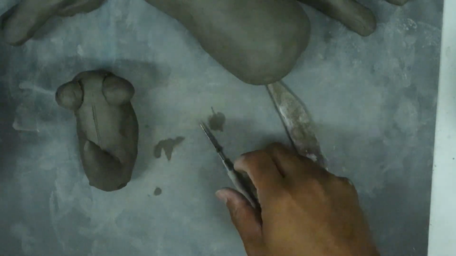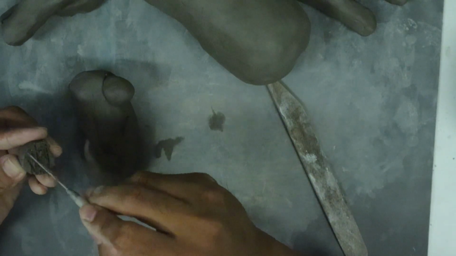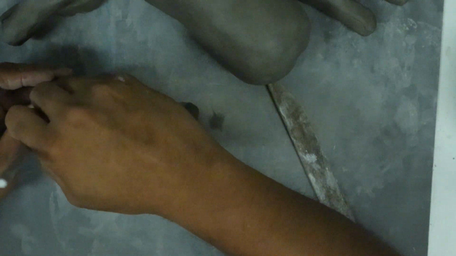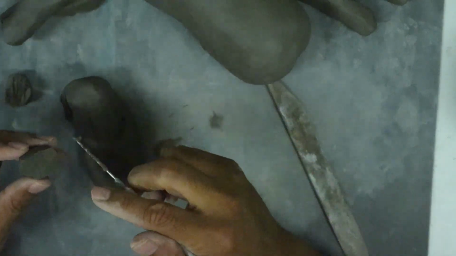Now obviously that looks hilarious, right? But I'm concerned about just adding on clay. So I'm going to slip and score. And I know that's where these ears are going. I'm putting them in the general area where it's going.